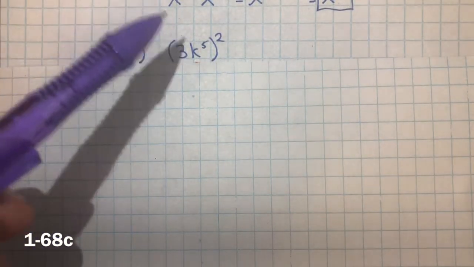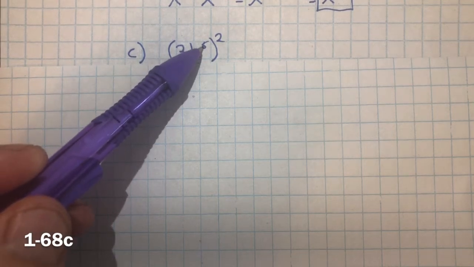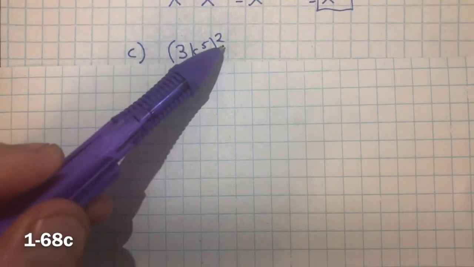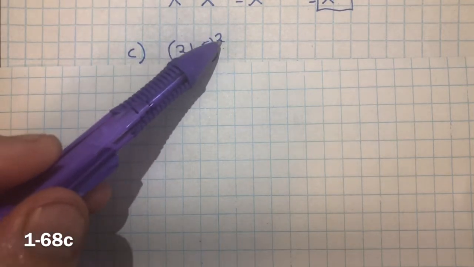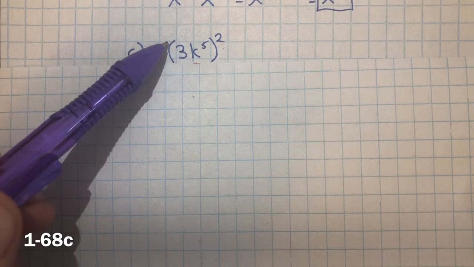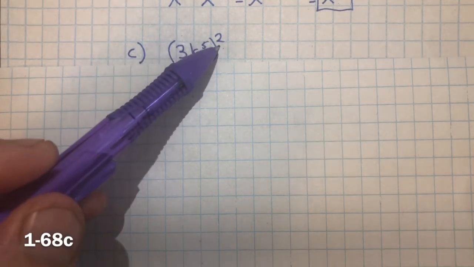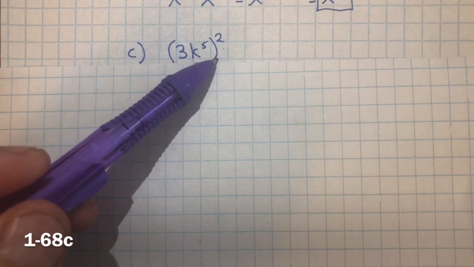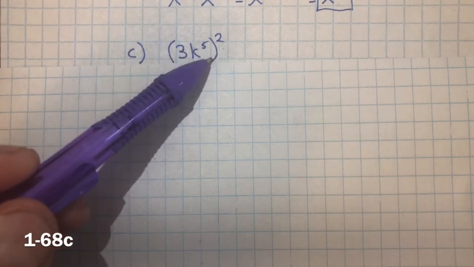168c, here we have 3k to the 5th power raised all to the 2nd power. So the quantity of 3k to the 5th to the 2nd power. And parentheses, I always remember if I have something smashed up to a parenthesis or a grouping symbol, typically it means you're multiplying.